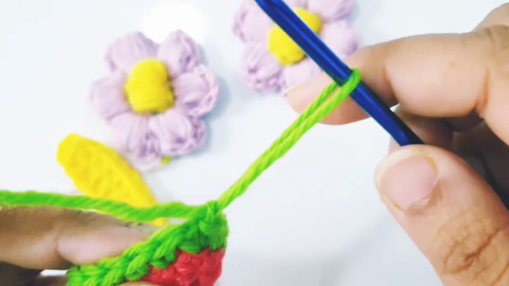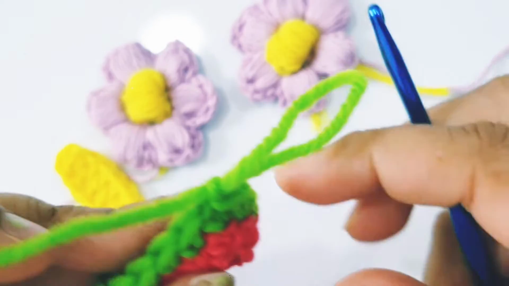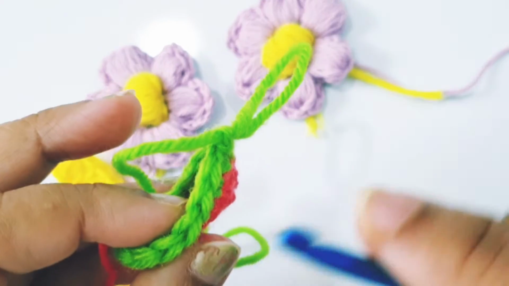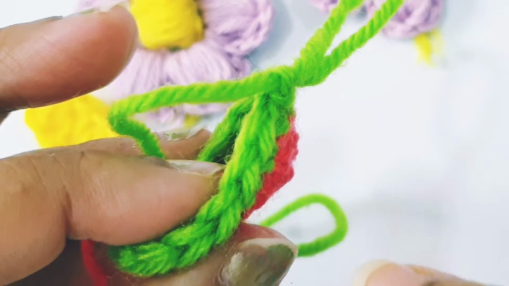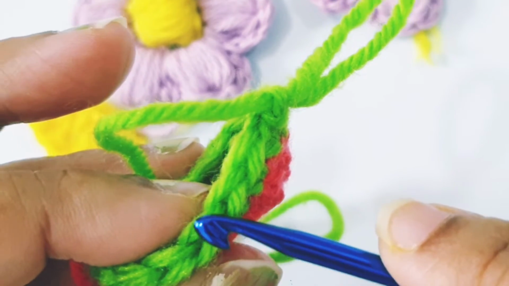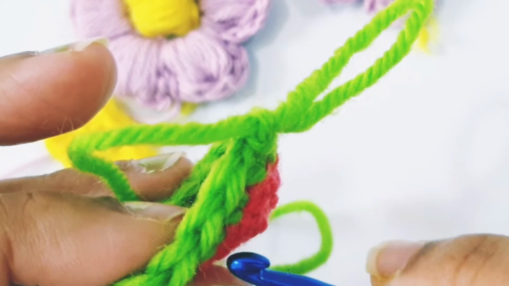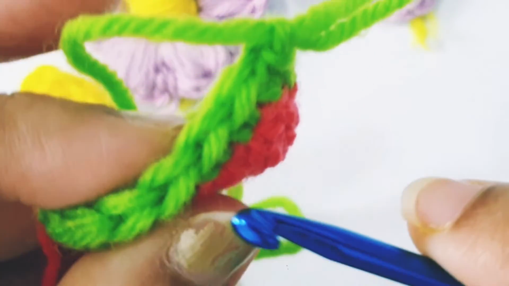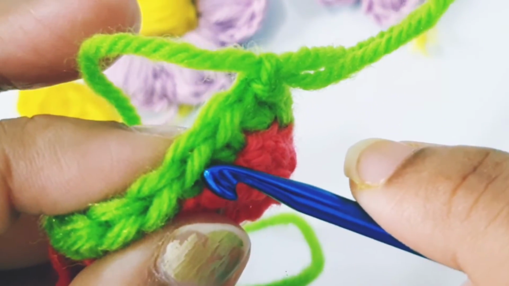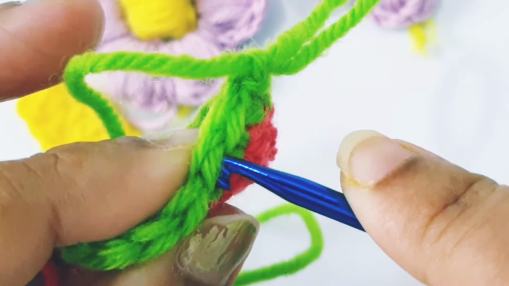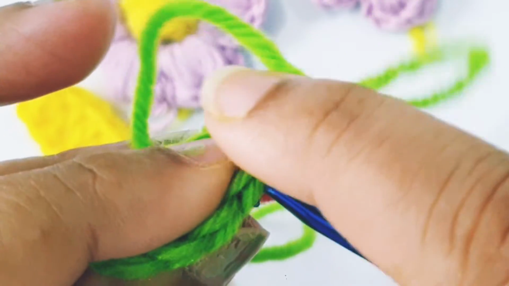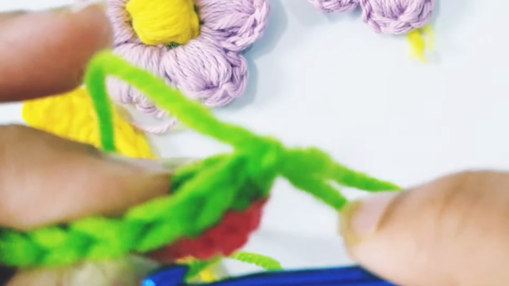The main part of any basic crochet stitch is the top of the stitch. You see here, this is the main part of any basic crochet stitch. When a pattern says to crochet into the next stitch, that means you need to slip your hook under both the loops of the indicated stitch this way. So let me show you.